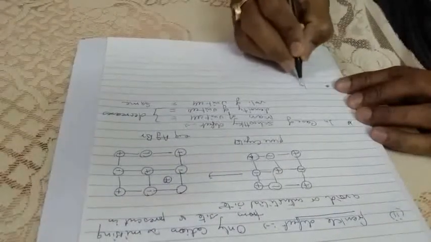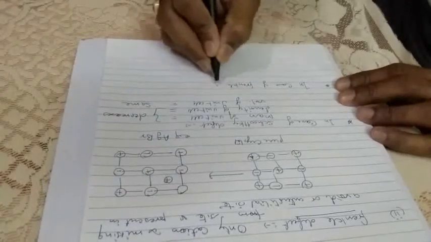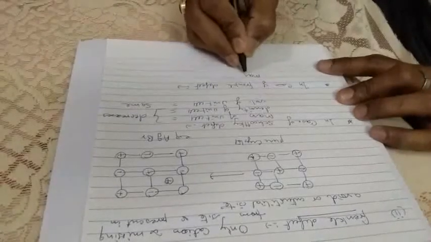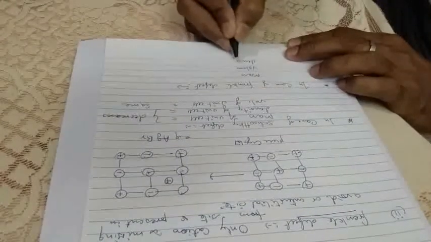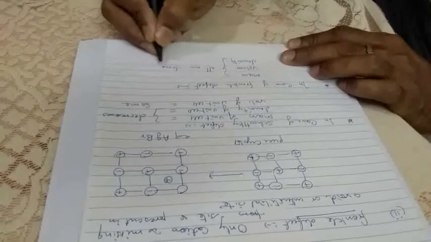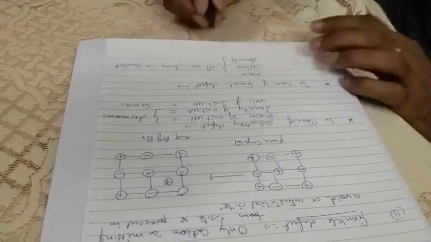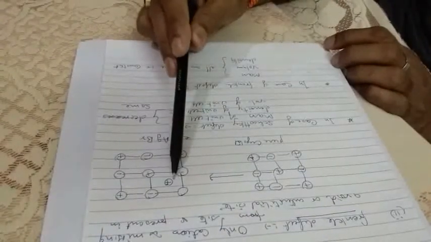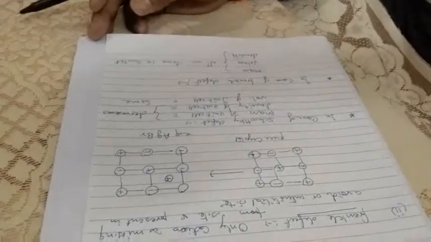Now in case of Frankel defect, mass, volume and density are all the same, that is constant, because one positive charge is removed from its site and present in a void, so there is no change in mass, volume and density.